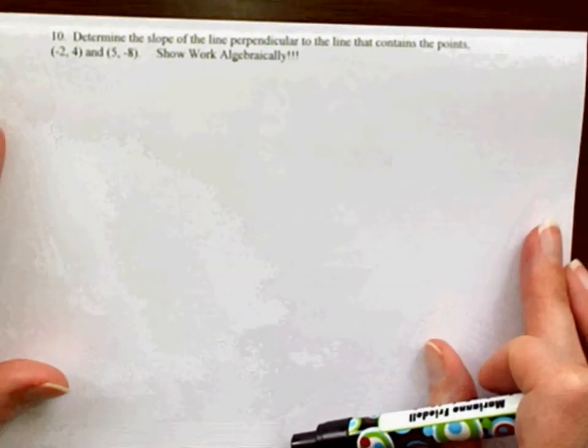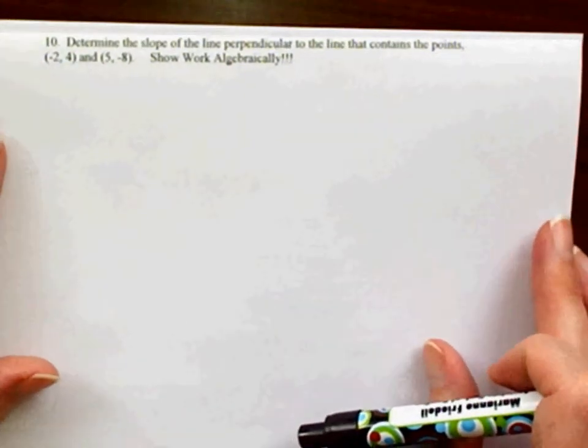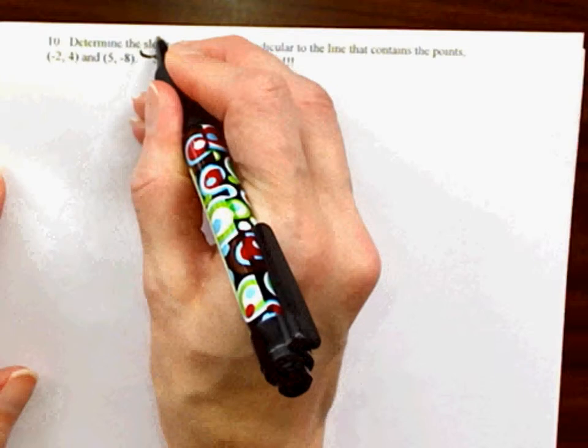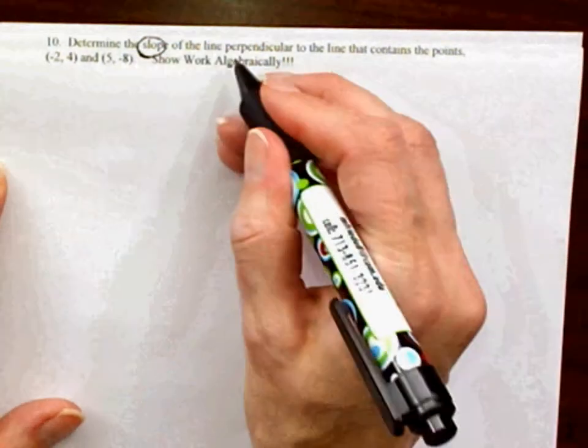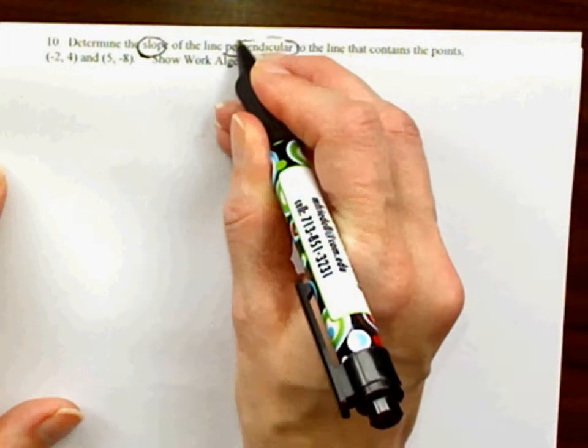Alright, problem 10. We're saying determine the slope of the line perpendicular to the line that contains the points (-2, 4) and (5, -8). So determine the slope. That's a keyword, slope. Also perpendicular is a keyword, so let's circle both of those, just so I don't forget.